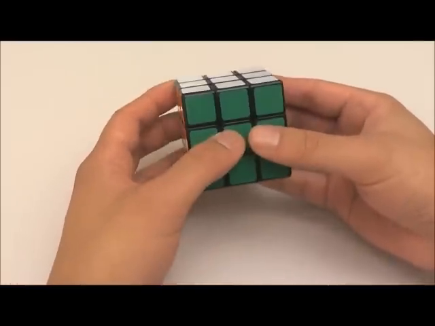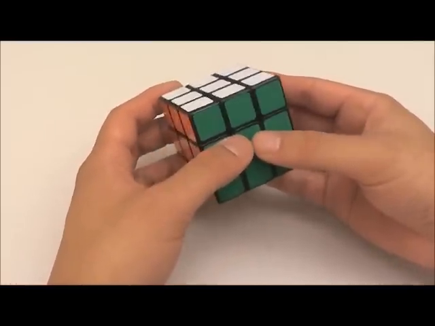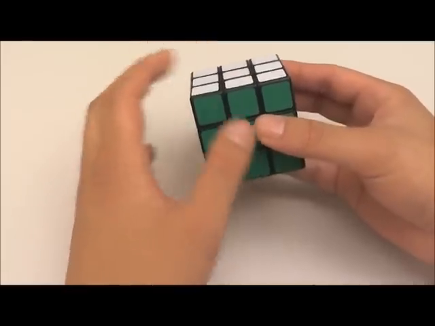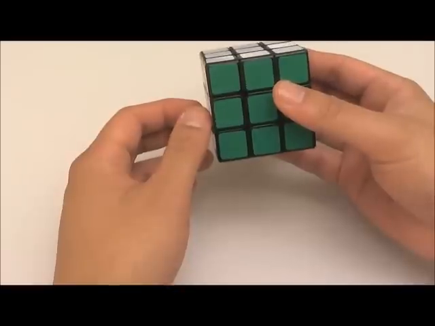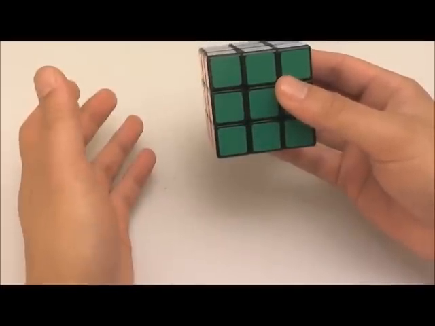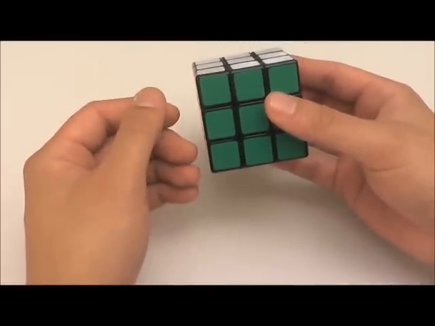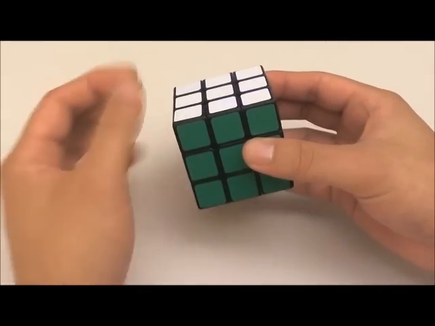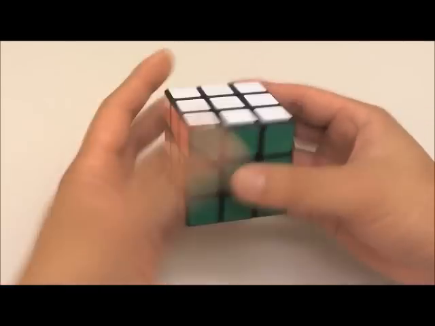If you're not a ZZ solver and you're curious about the method, hopefully this will show you guys what the method is all about. And I guess if you're not a ZZ solver and you're not curious about the method, I don't know why you're watching this video, but if you find it amusing, just feel free to continue watching. Anyways, I'm going to start.